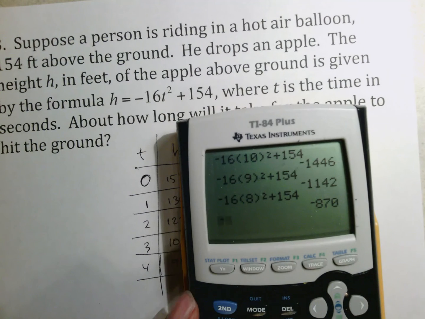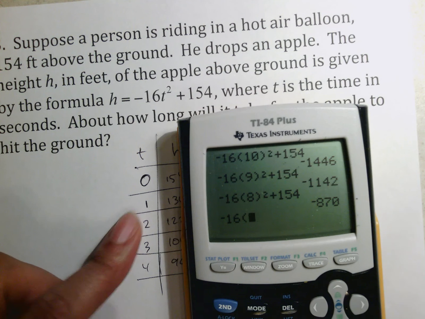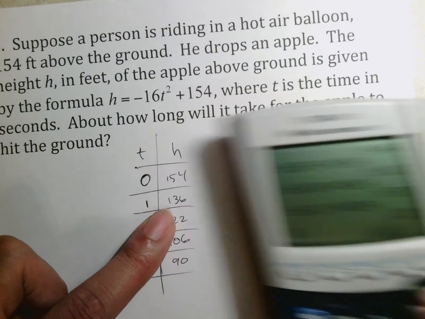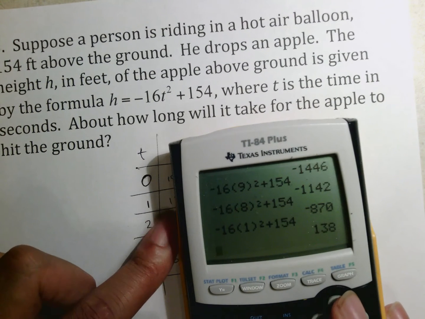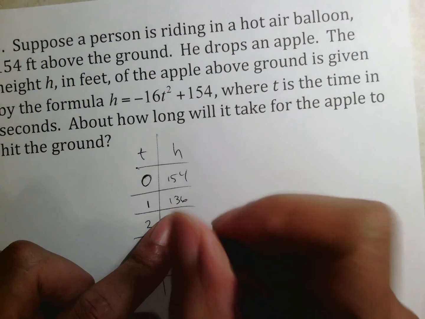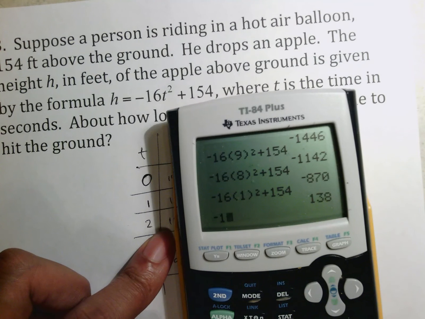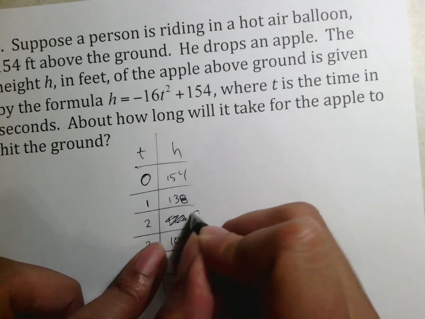So let's go back. Negative 16 times 1 squared plus 154 is 138, which is the first mistake that I see that I made, because things did not make sense. Now let's try 2. That should have been 90.